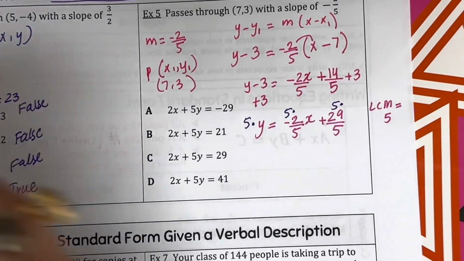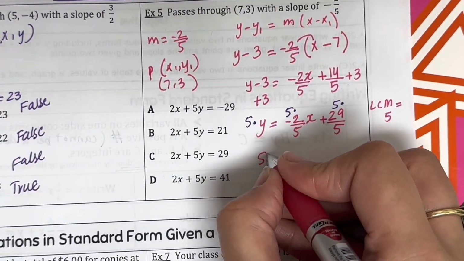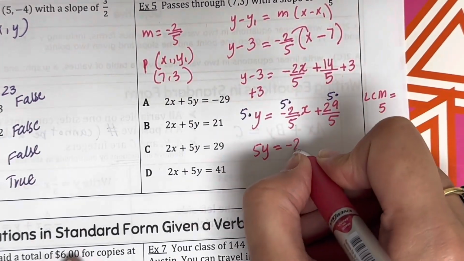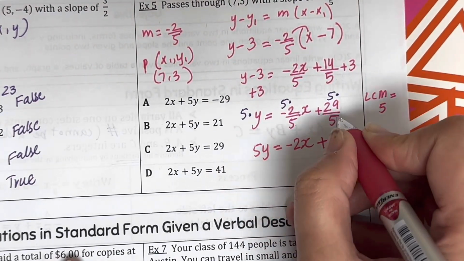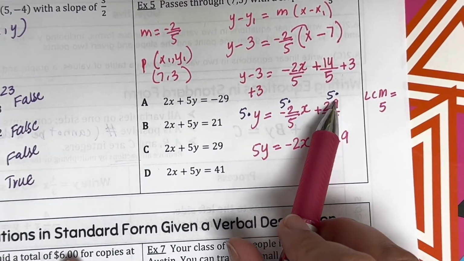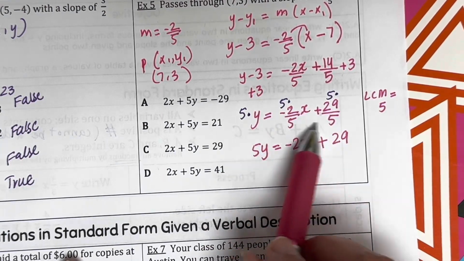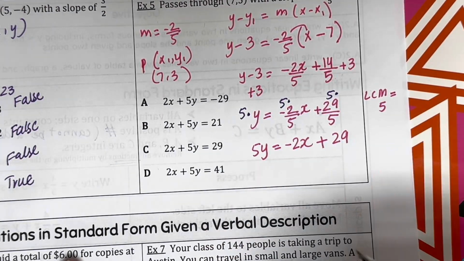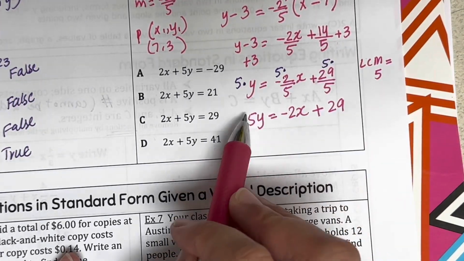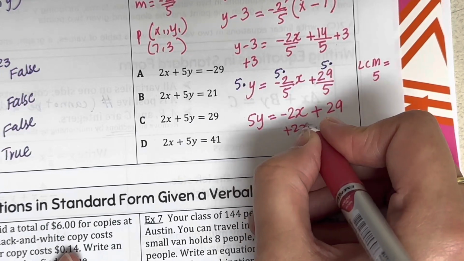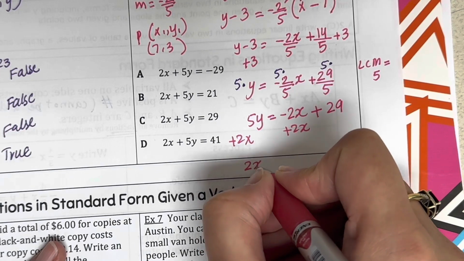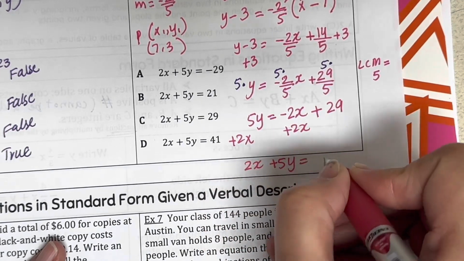So when I multiply these with a 5, 5 times y is 5y. 5 cancels out 5, so I'm left with 2x here, plus 5 cancels out 5, so I'm left with 29 over here. This was the whole purpose of multiplying by 5, so I would not have a denominator. It becomes 1. Okay, I have this equation. Standard form means that 2x needs to go on the other side, so add 2x on both hand sides. It is 2x plus 5y equals 29.